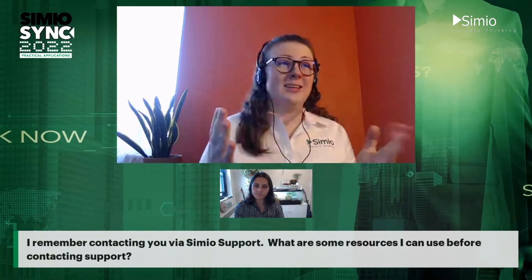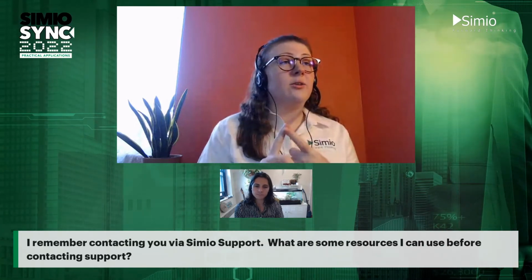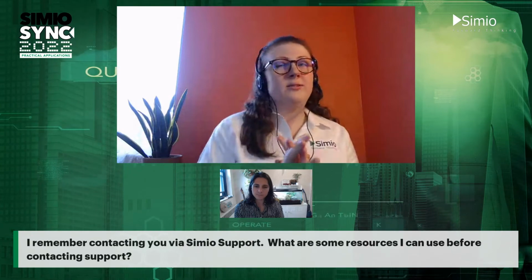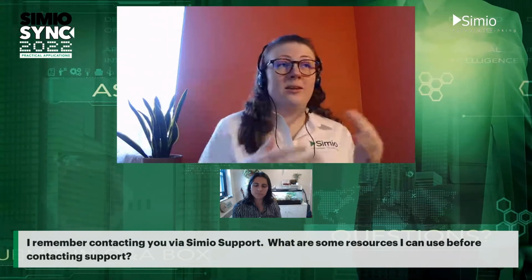In the support ribbon, as I mentioned before, there's the Symbits. So you can look at small conceptual models, and those have documentation on how that model was built and the feature that it's showing you. There's example models. Those are more built out models with animation, and again, that comes with a document that takes you through what that example is showing you.